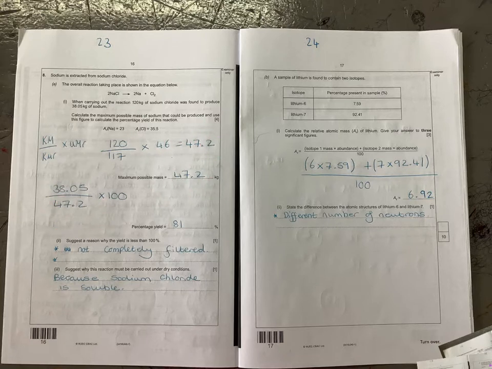Then do a percentage yield. So it only made 38, but you know it could make 47. So what's the percentage yield? 81%. Suggest a reason why yield is less than 100%: not completely filtered, some was lost when transferring. Suggest why this reaction must be carried out under dry conditions: because sodium chloride is really soluble.